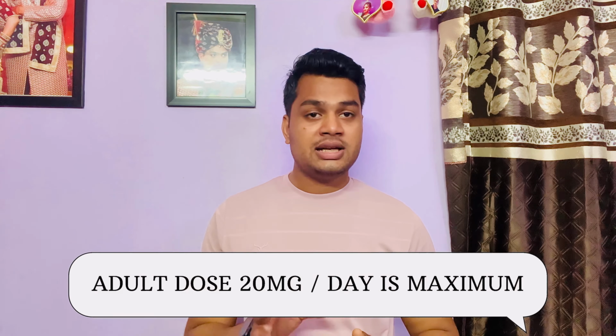So the adult dose of this injection is 20 mg per day maximum. And this injection is administered only IM, and alternatively 10 mg twice a day may be administered if the pain is severe or the patient is feeling severe pain. And the maximum dose of this injection is 20 mg per day only. And this injection can be administered intravenously also, but it should be diluted in water or distilled water and should be administered IV over a gap of 15 to 20 seconds.